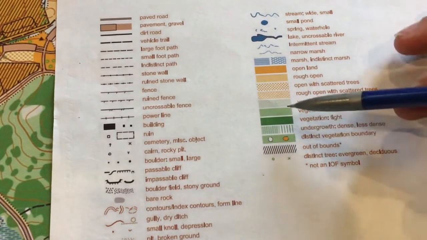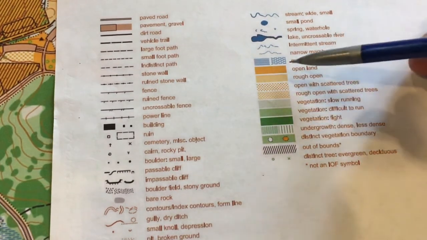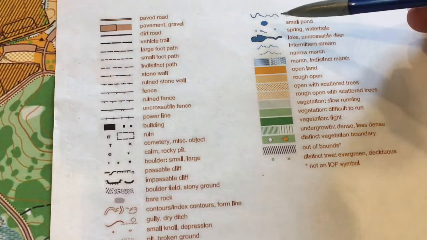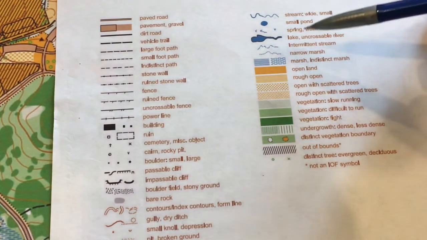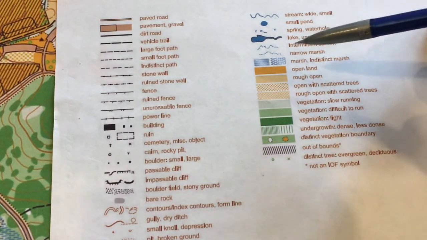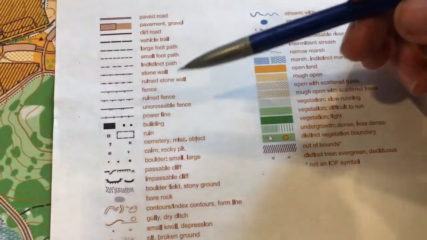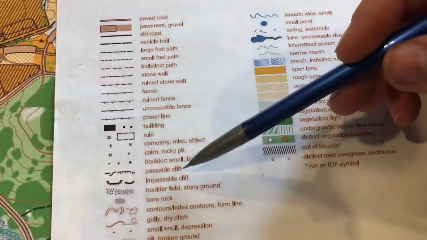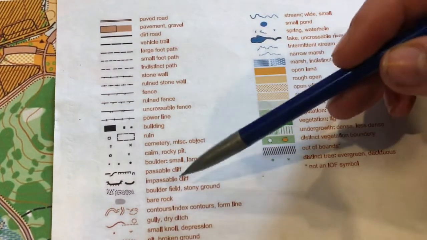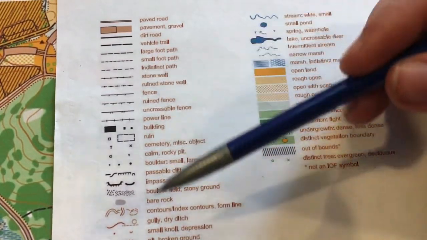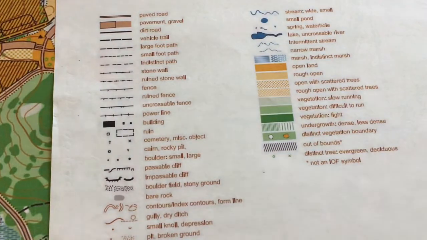Here we have different types of vegetation and terrain. We have different bodies of water: small ponds, springs, lakes, uncrossable water, marshes. You have buildings, ruins, impassable cliffs, boulder fields, gullies, all this different information that can be useful when navigating and plotting your course on a map.